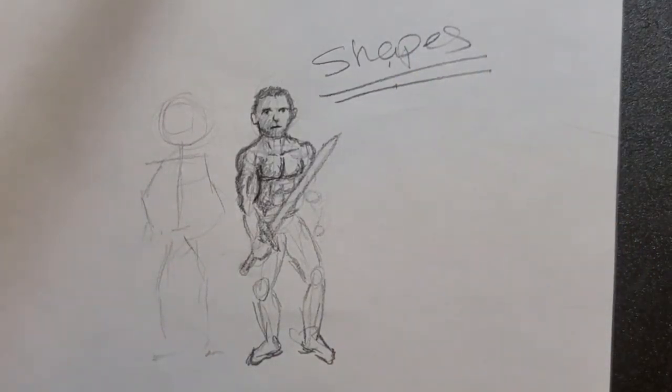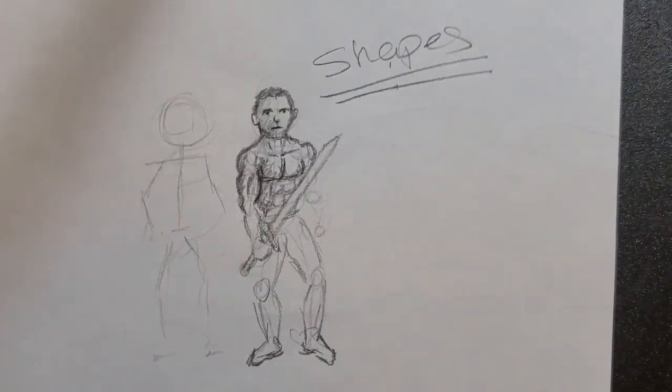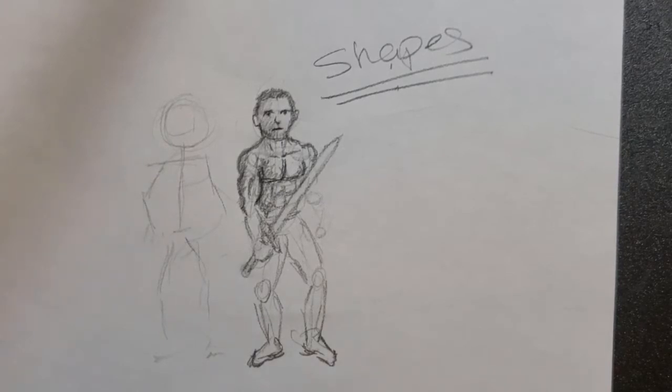Really important, one of the basic things that you need to improve your drawing. So try to keep that in mind.